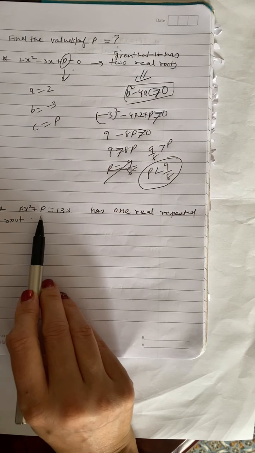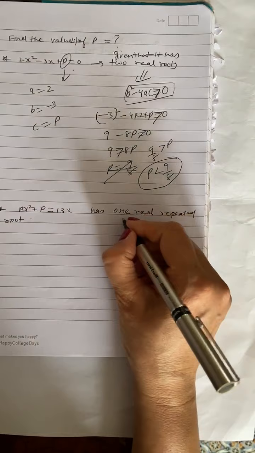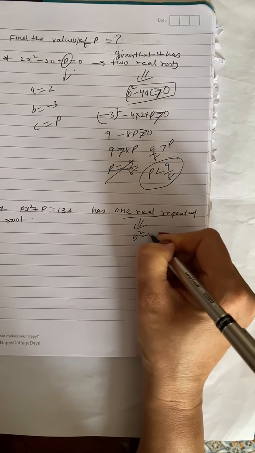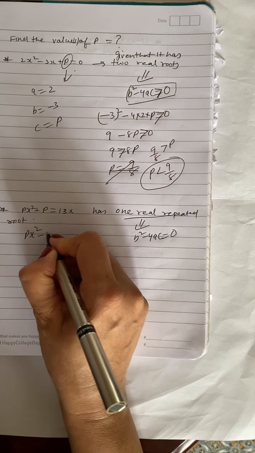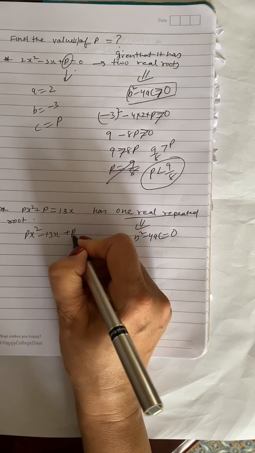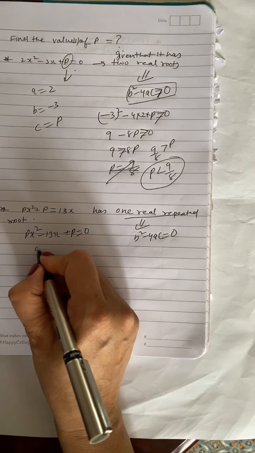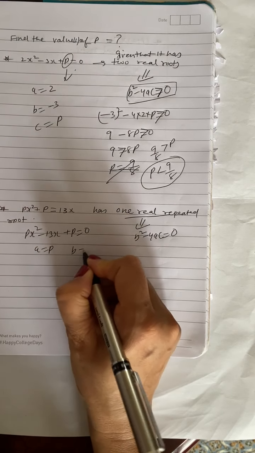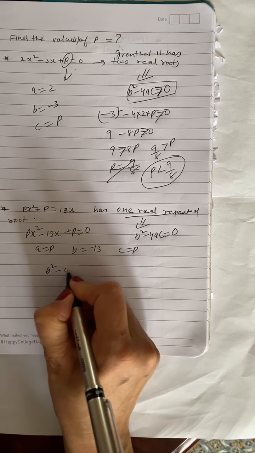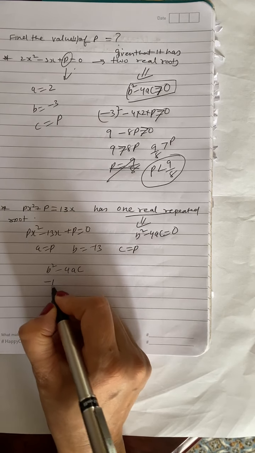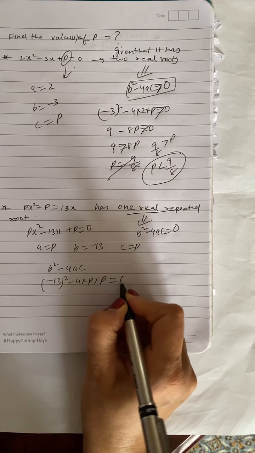Next is px squared plus p is equal to 13x. It has one real repeated root. Now the condition is b squared minus 4ac is equal to 0. Again, rearrange it and write it in standard form. So x squared term first, then x term, then the constant one. Now your a is p, b is negative 13, c is p, and now b squared minus 4ac is equal to negative 13 whole squared minus 4 times p times p has to be 0.